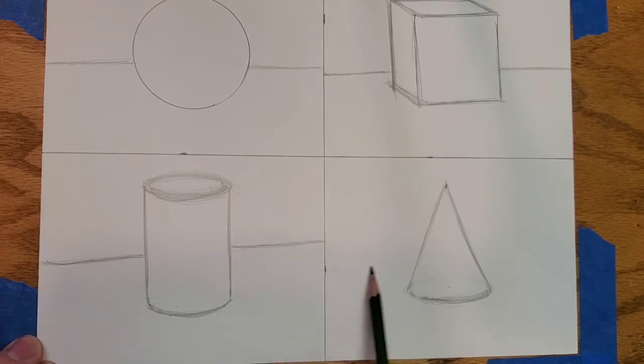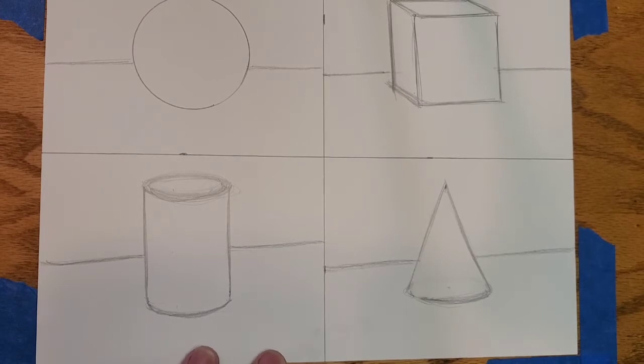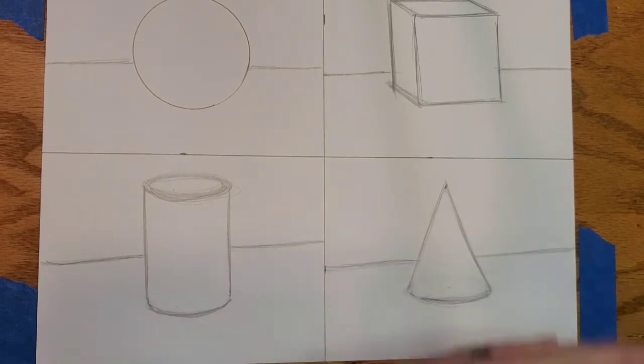But you're going to need a horizon line in each rectangle. If mine are a little crooked, that's okay, because not all horizon lines are perfectly horizontal.